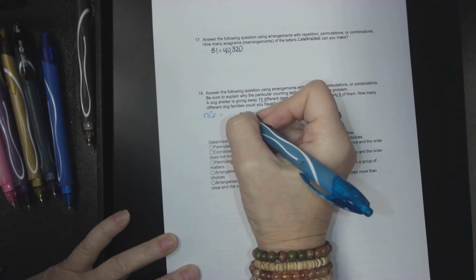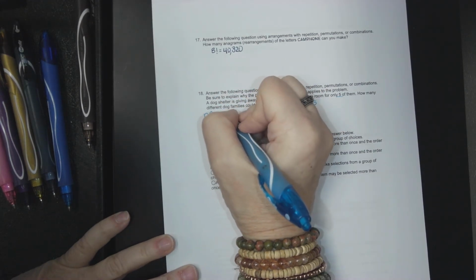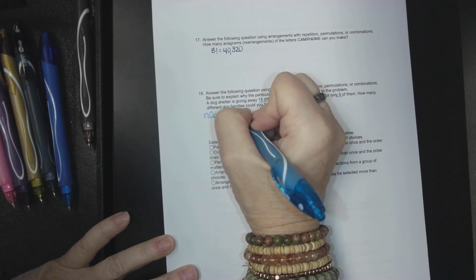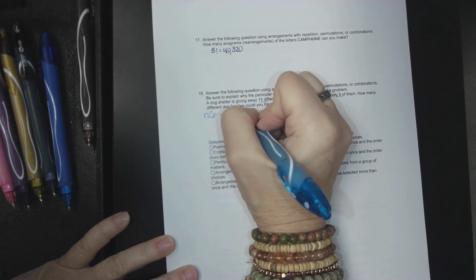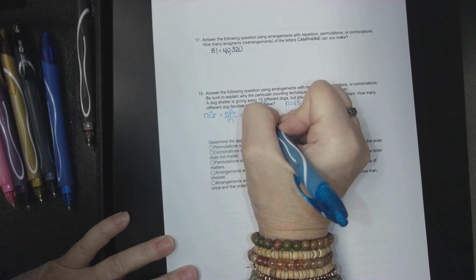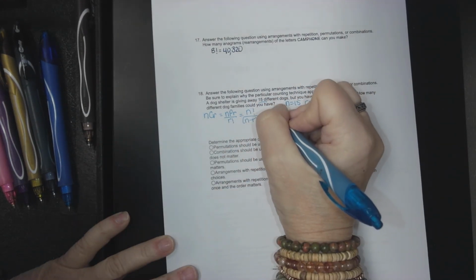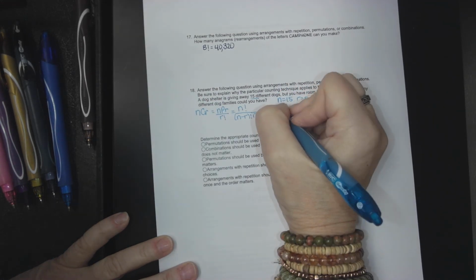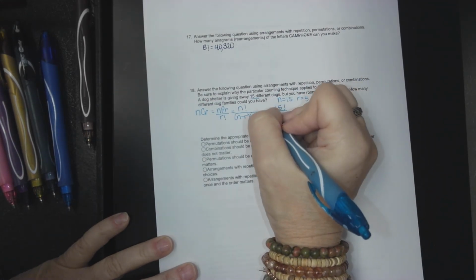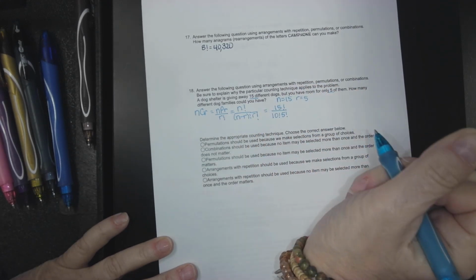So let's just go, right? So this equals NPR over R factorial, okay? And then that equals, I should have put all this down to start with, N factorial over N minus R factorial times R factorial. Okay. So, with that said, that's going to be 15 factorial, and then 15 minus 5, 10 factorial times 5 factorial.